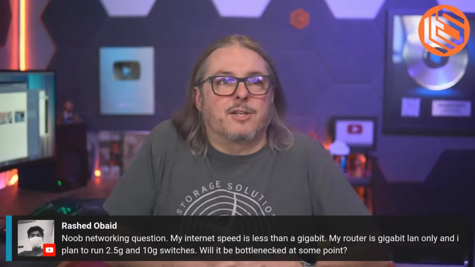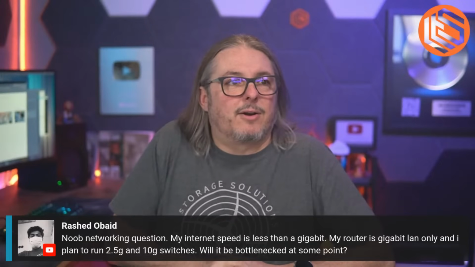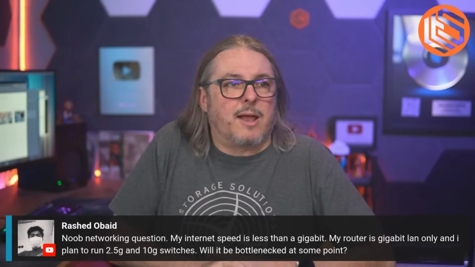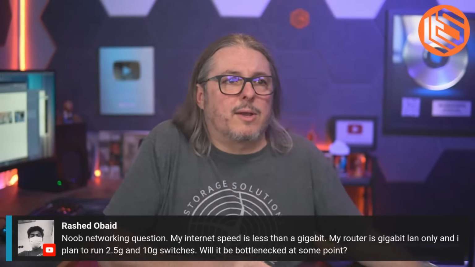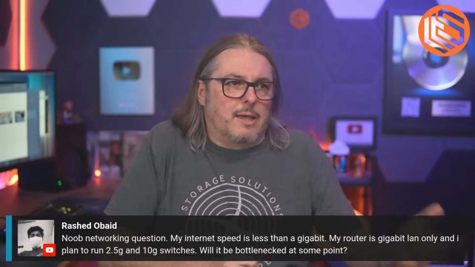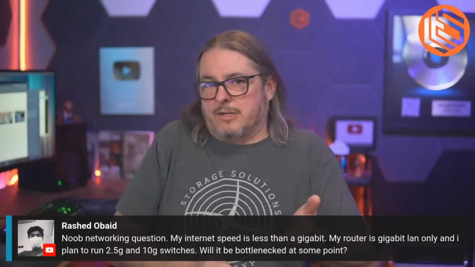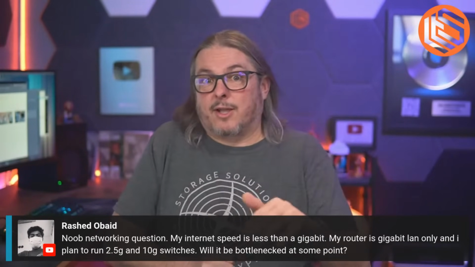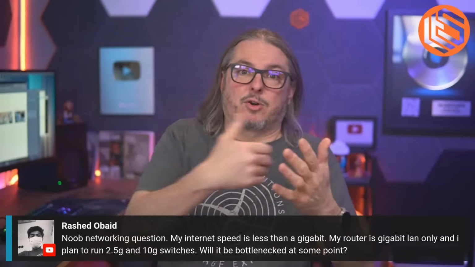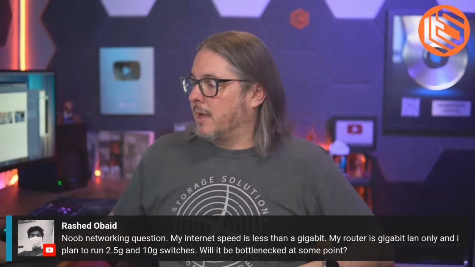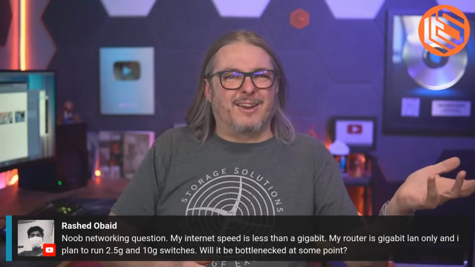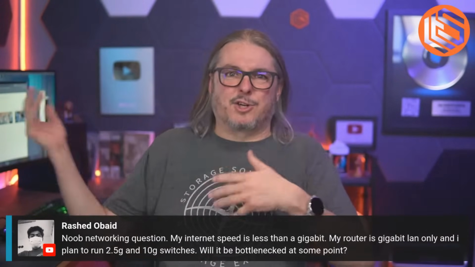New question. My internet speed is less than a gigabit, and my gateway LAN only plans a 2.5 gig switch. Will we bottleneck at some point? Well, if your internet speed's a gigabit, you don't really need a router that goes faster than a gigabit. You could get one that goes faster, but it doesn't have anywhere to go. Your choke point is your ISP. Internally, I have a 300 meg internet connection, but my internal network is 10 gig.